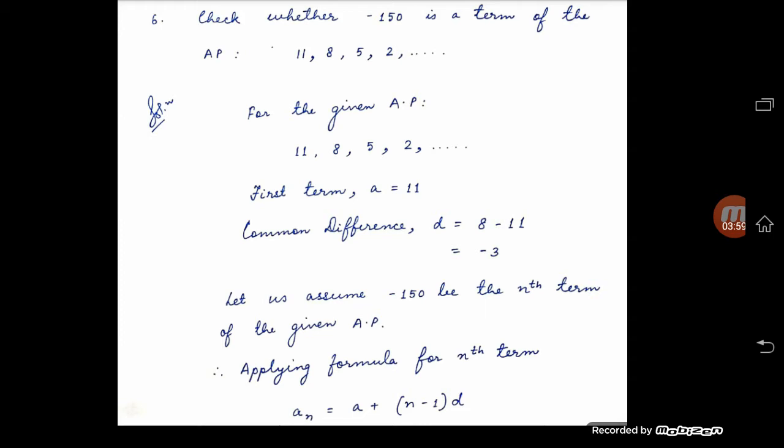The next question says, check whether minus 150 is a term of this given AP. The AP is given: 11, 8, 5 and 2. So we have to check whether minus 150 lies in this AP. It is already given that it is an AP, so again, we don't have to prove separately that it is an AP.